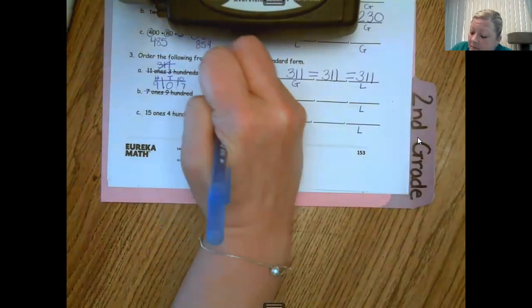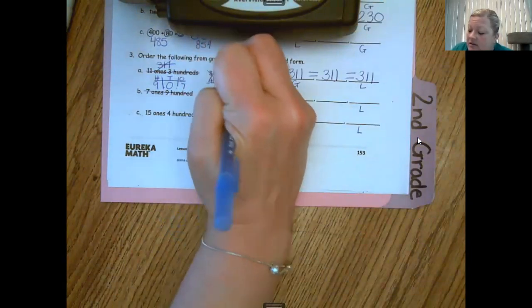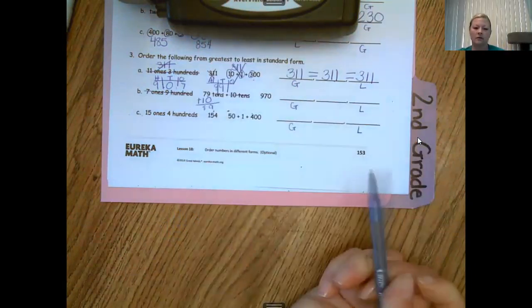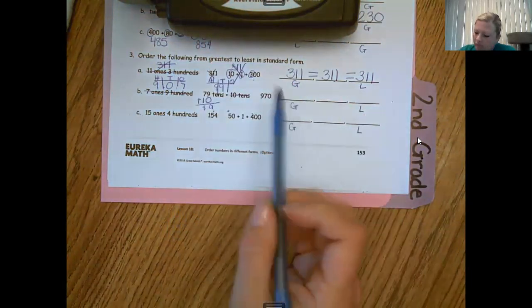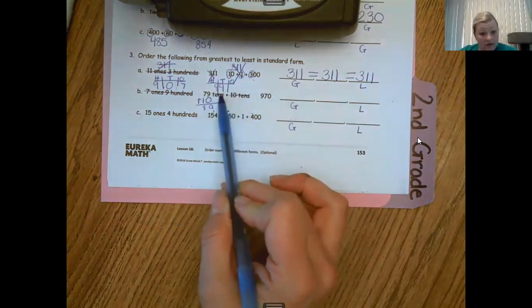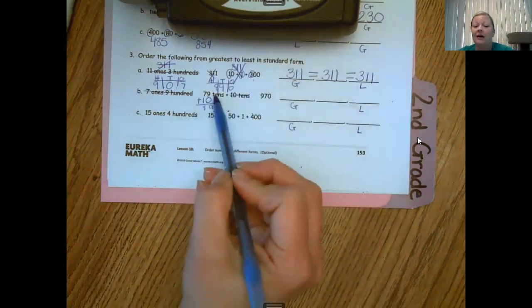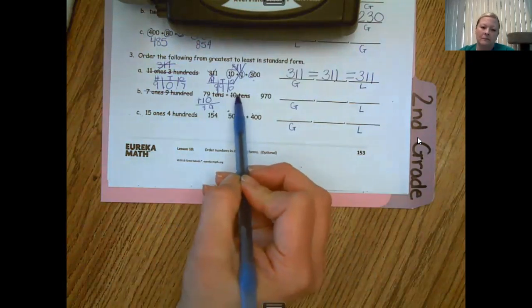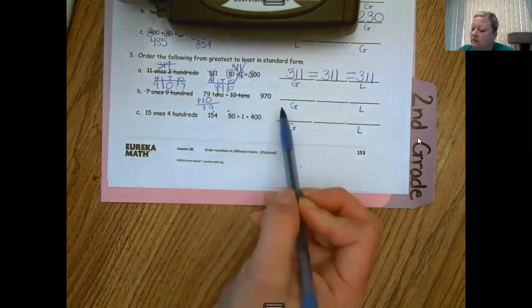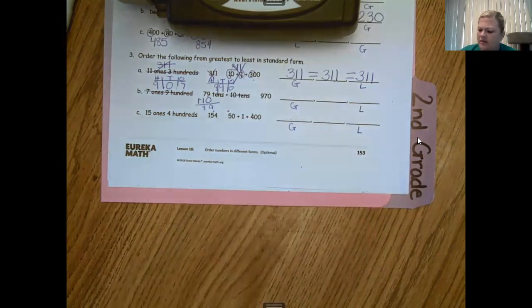I don't get it. Now we're going to split it up into hundreds, tens. Hopefully you can see that. We have 8 hundreds, 9 tens, and 0 ones. So we now have the number 890. Okay? And the last number, 970. Oh boy, my brain's starting to hurt.